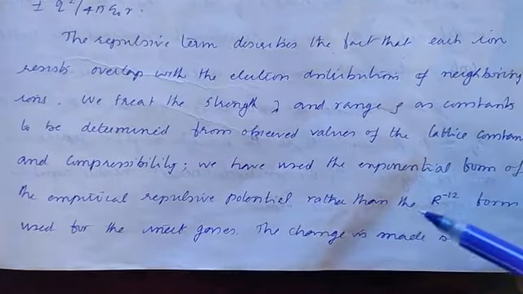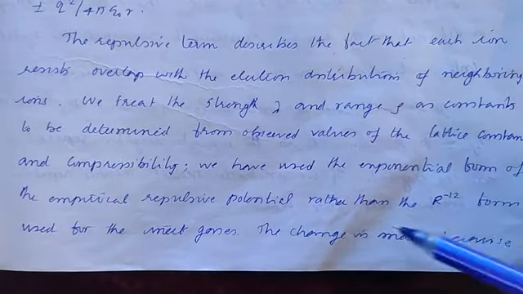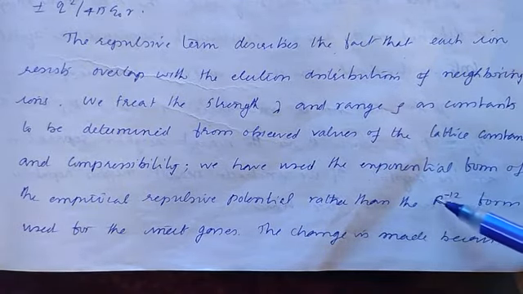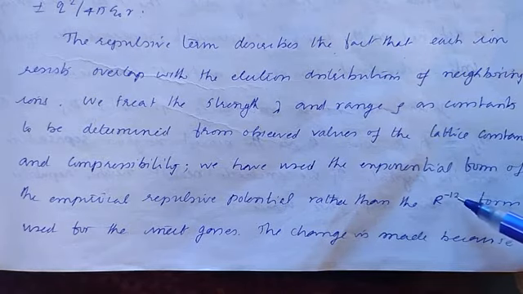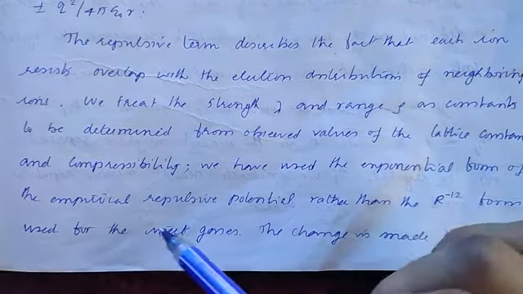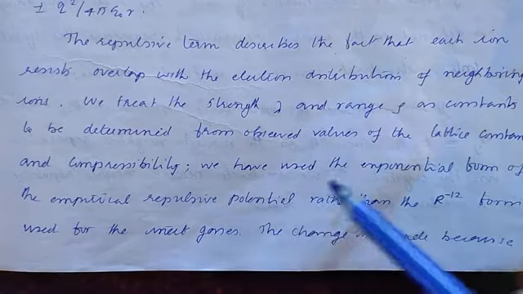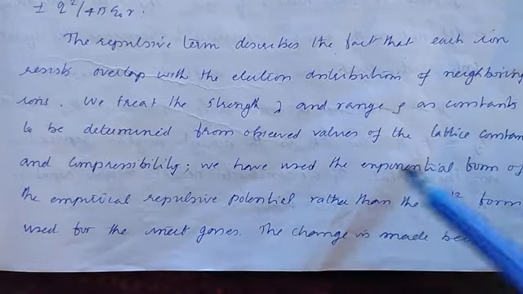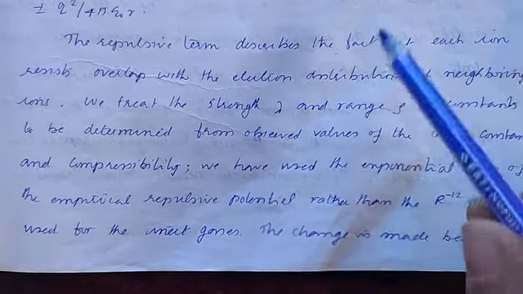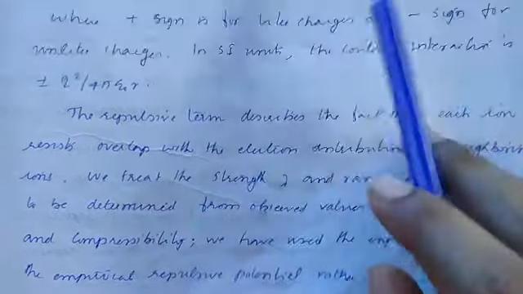In the inert gas crystals, we used an r raised to minus 12 form for representing the repulsive potential, but here we have used an exponential form, exponential minus Rij by rho.